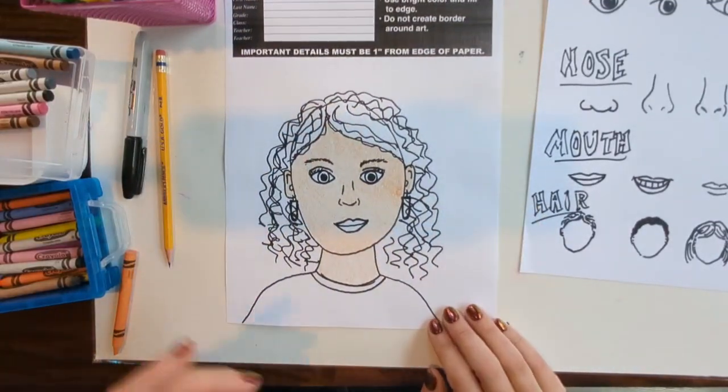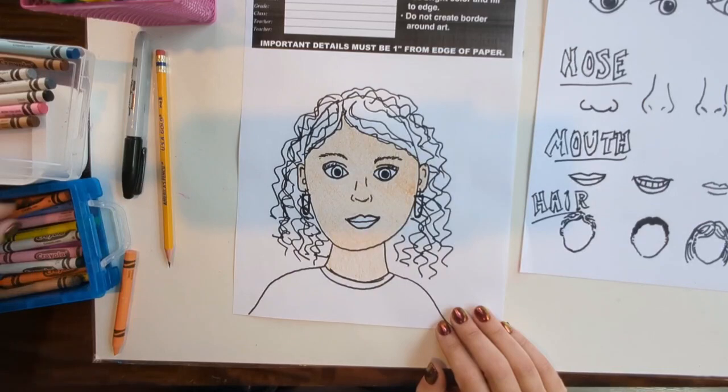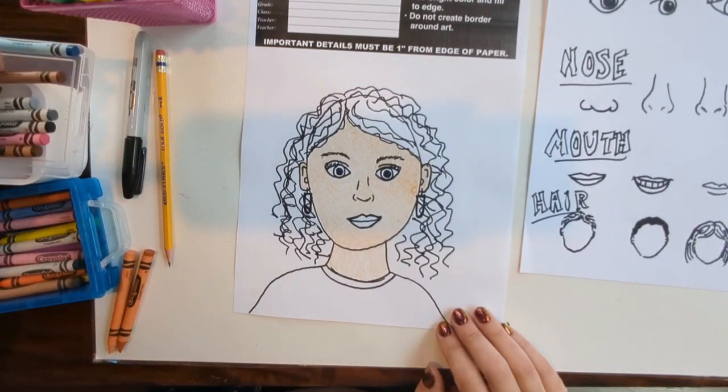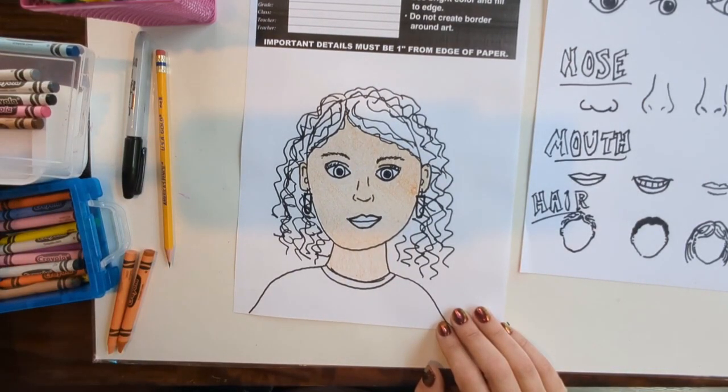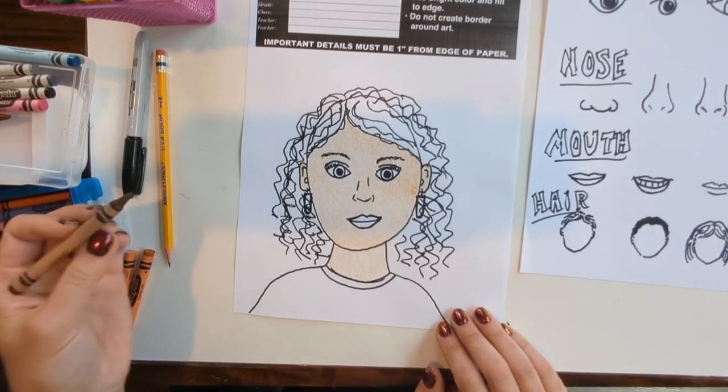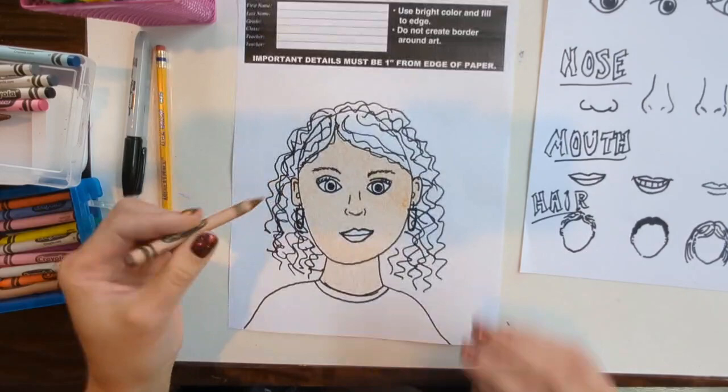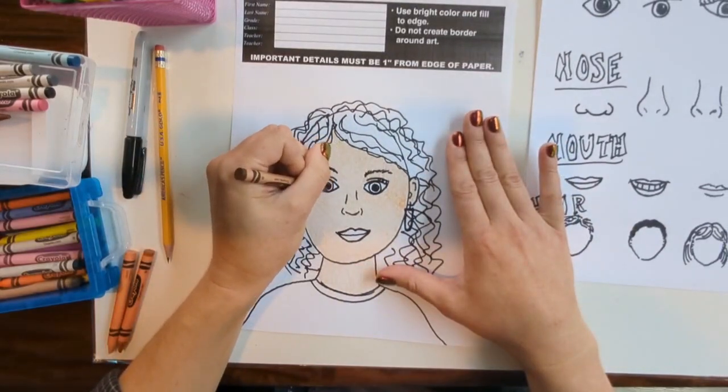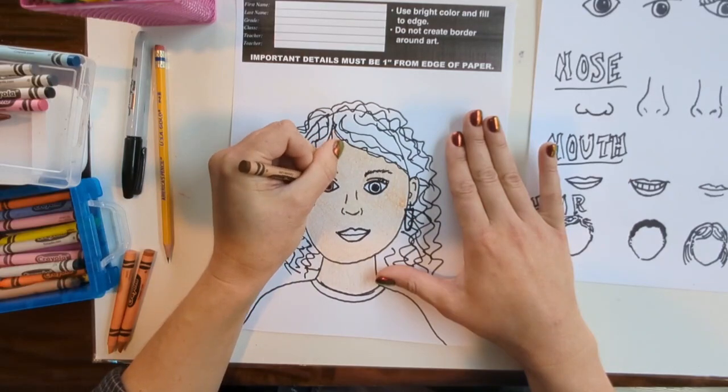All right, now I'm ready to color in the rest of my self-portrait. My eyes are brown, like a chestnut brown. So I'm going to choose brown and color in the irises, which is the coloring of your eye that goes around the pupil, which is black.